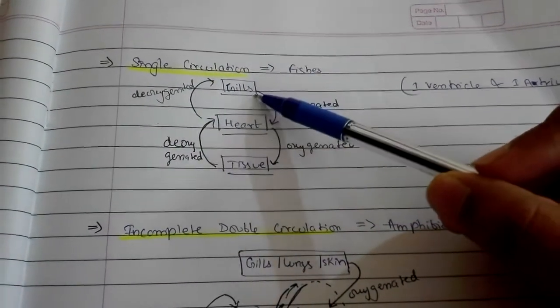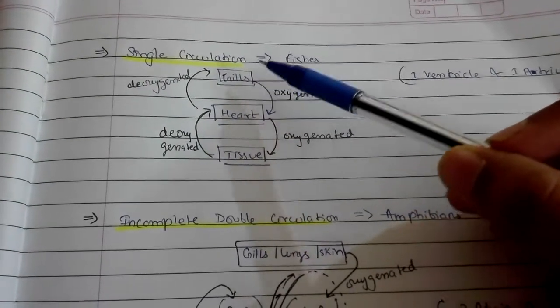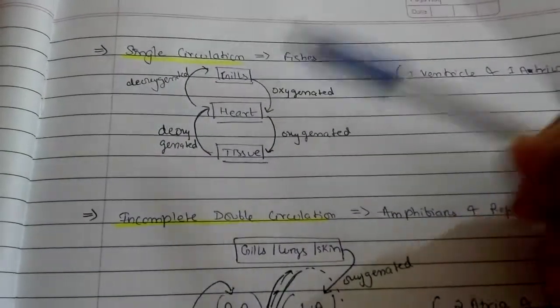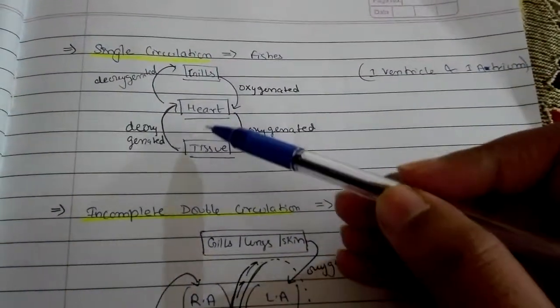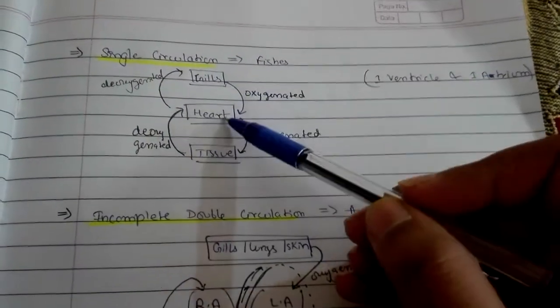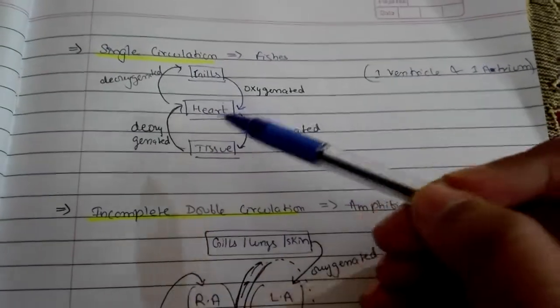The single circulation example is fish. When it's fish, then it's obvious that they'll have gills. Now how do they get oxygen? They get oxygen in dissolved form from the river or ocean. The thing to notice is that the heart contains only one ventricle and one atrium. Now let's start the cycle from the heart only.